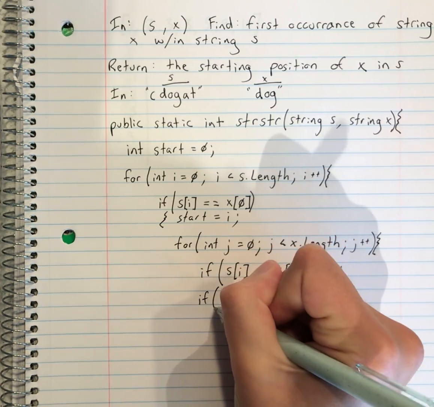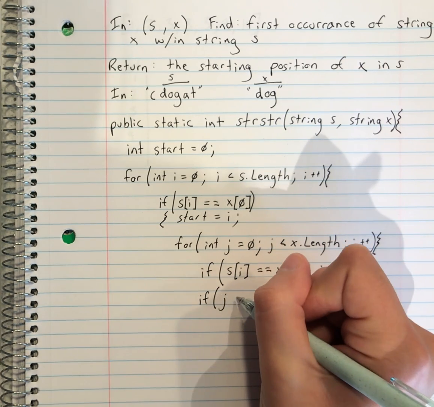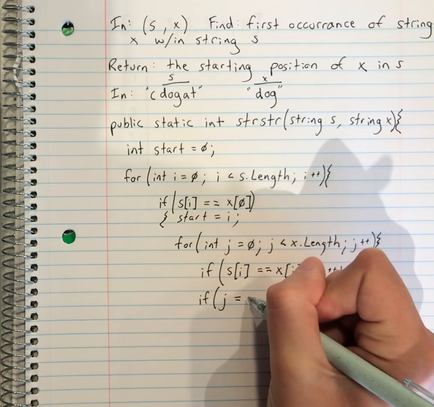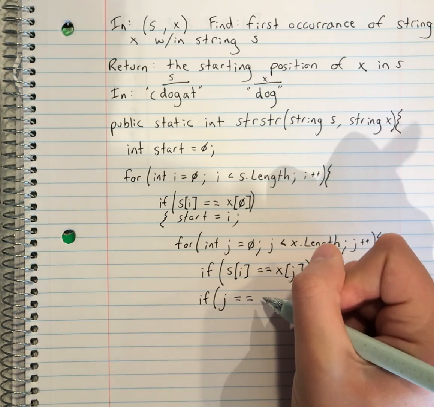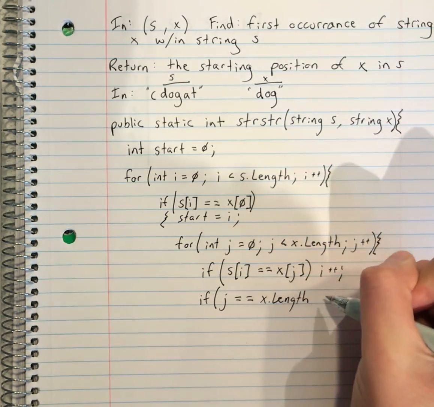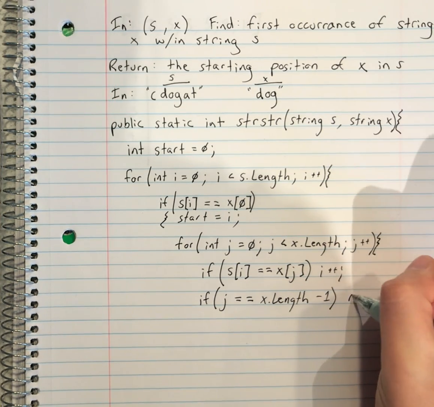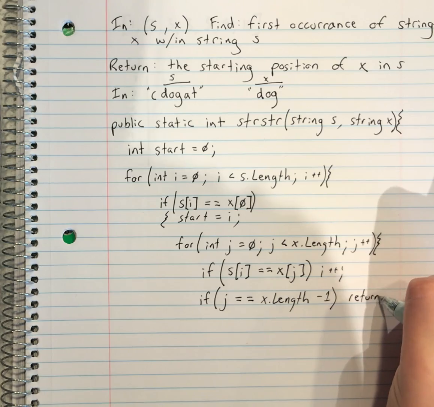Whereas if we've come across the length of the entire string, so if we're at the end, then I'll return start.